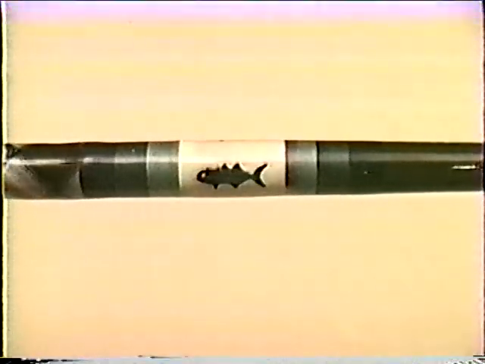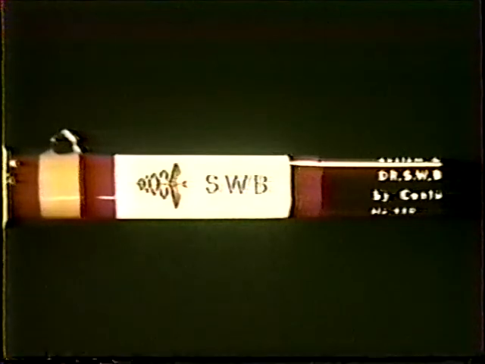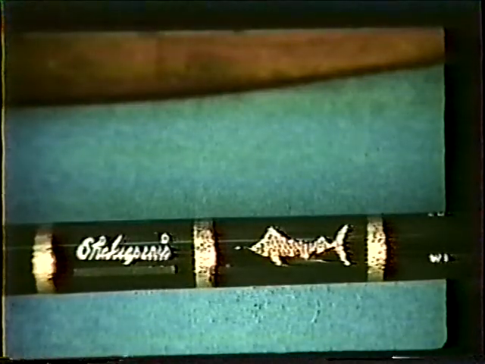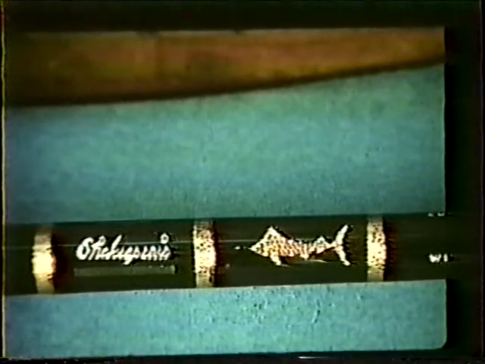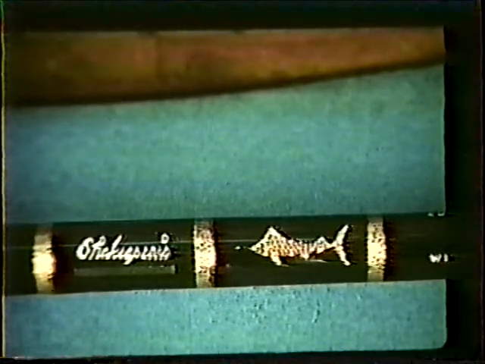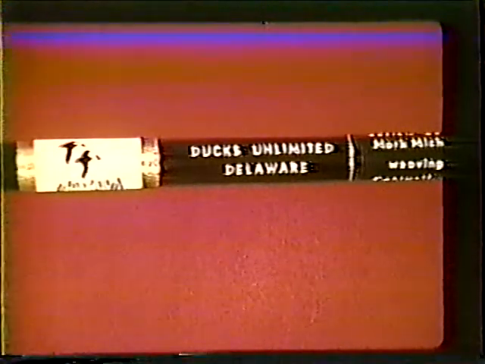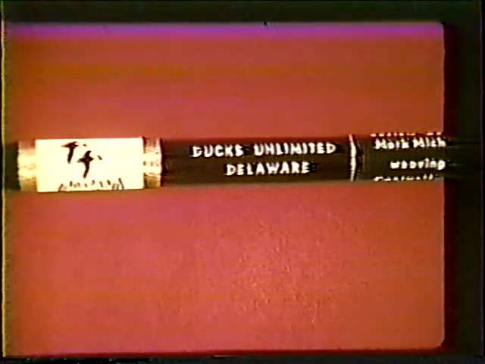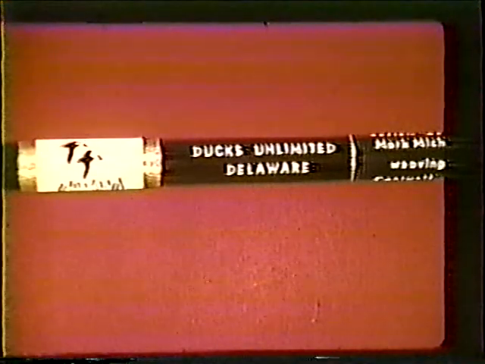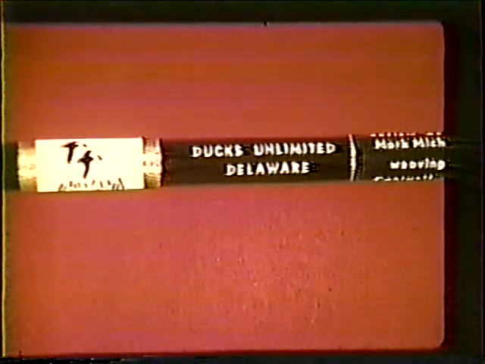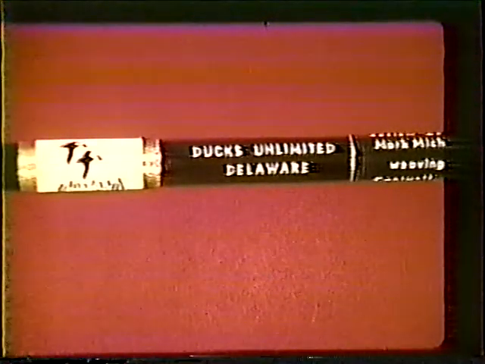As an example, if you're making a rod for a doctor, weave a caduceus on it for him. If you're making a rod for somebody that works for the Shakespeare line people, weave his corporate logo on it. If you're making a rod to be raffled off for Ducks Unlimited, which I did several years ago, weave a Ducks Unlimited logo on it. You'll be surprised at how much it'll increase the cost of that rod to the ultimate bidder.